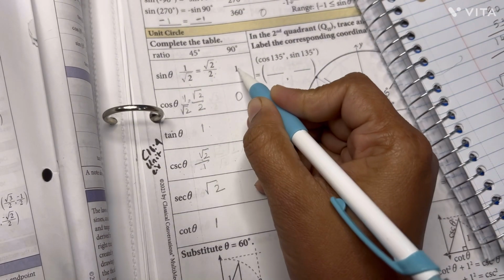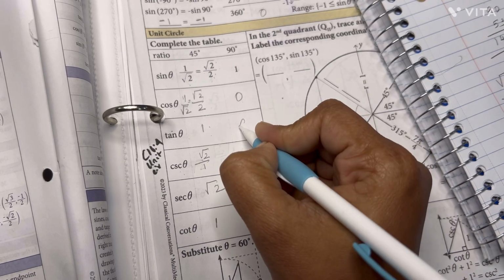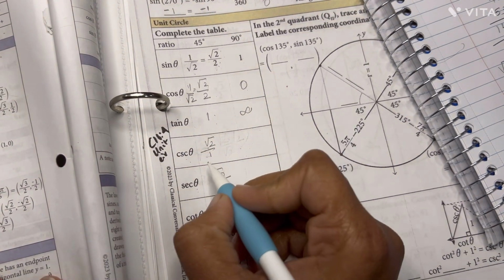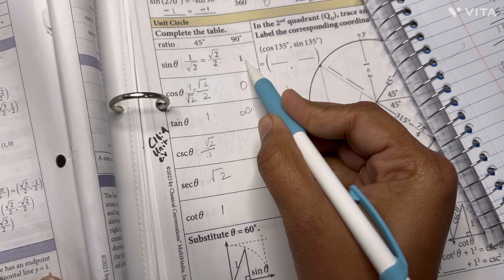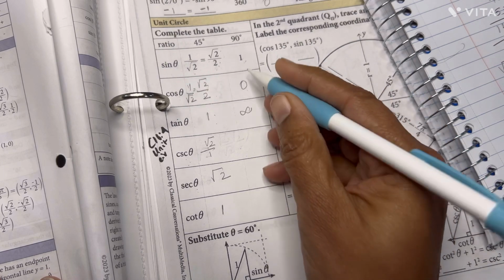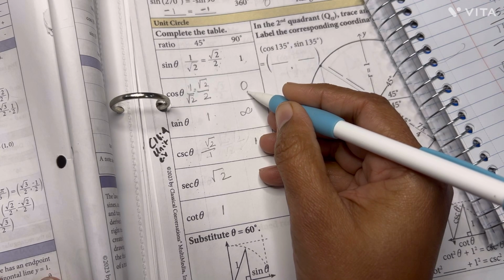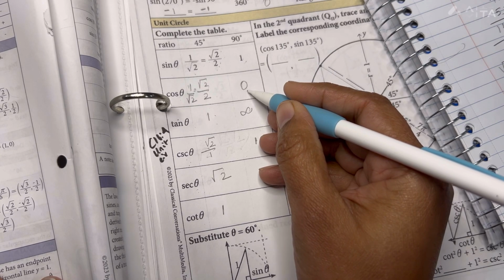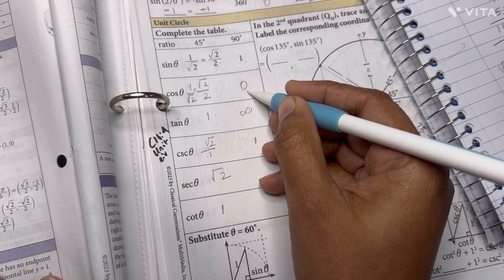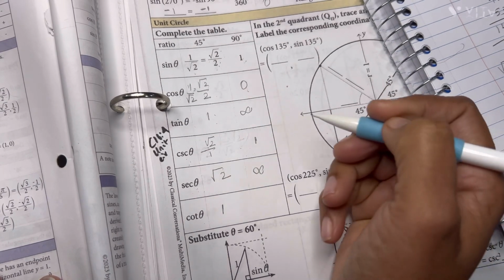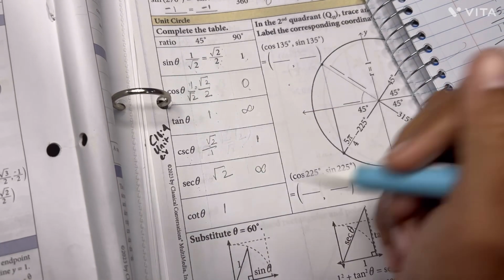My tan is going to be sine over cos. Remember, 1 over 0 or any number over 0 will give you infinity, right? My cosecant is the inverse of sine, right? So cosecant is inverse of 1 is 1. Secant is the inverse of 0. So what is the inverse of 0? I've never heard of an inverse of 0. So I'm going to write that as infinity, right? Because the opposite of 0 is infinity.